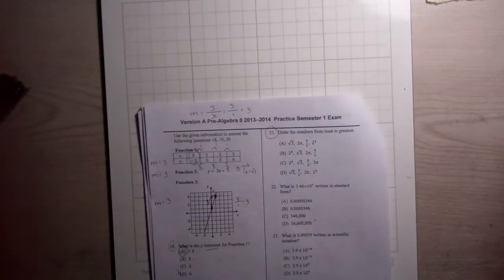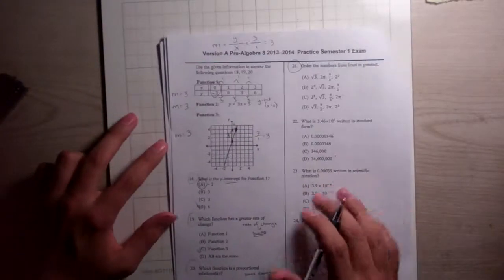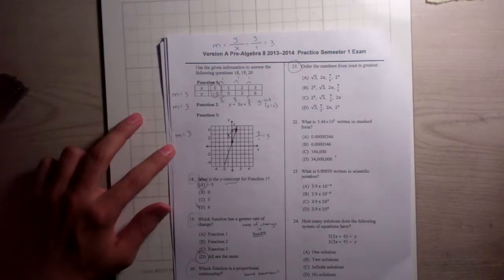M equal to 3. So A, B, C, or D, none of them outrank each other, they're all the same, so it is D. D is the correct answer for number 19.